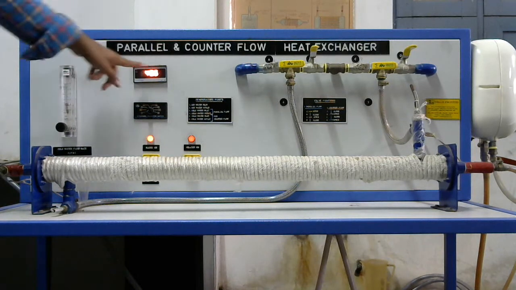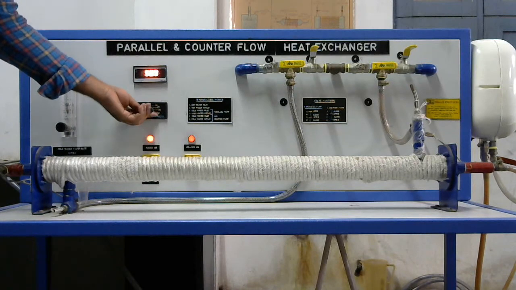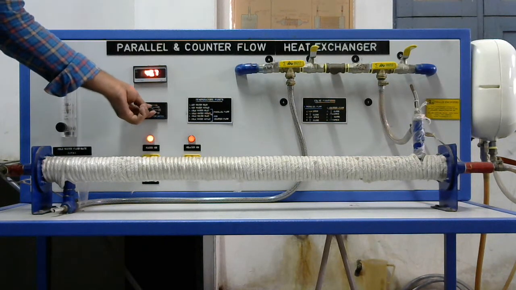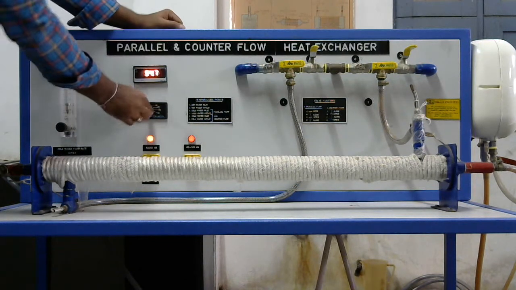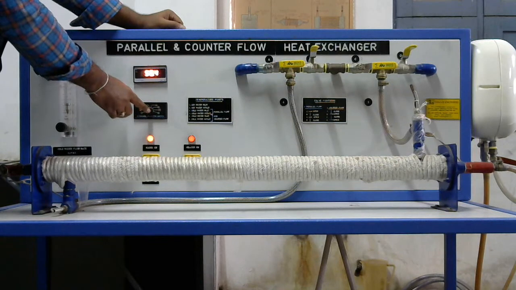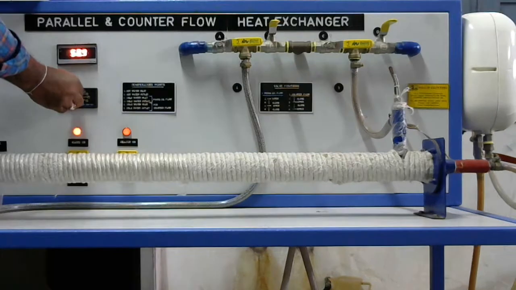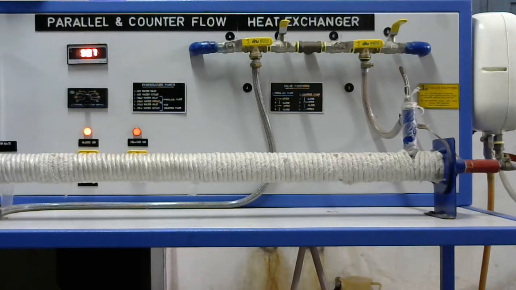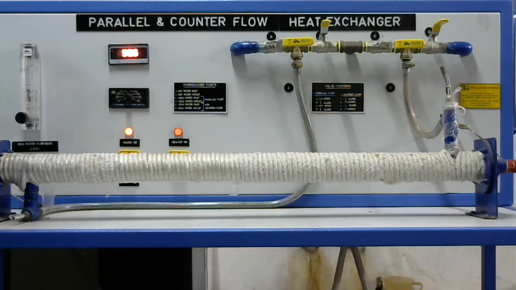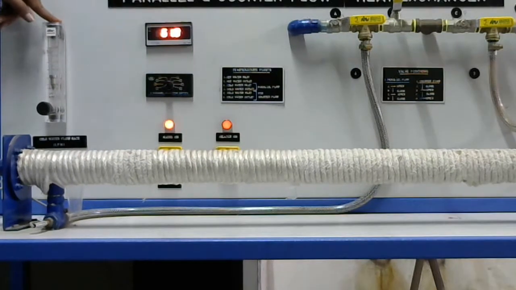Here you can see this is the temperature indicator, and this is the temperature knob. So 1, 2, 3, 4. These temperatures indicate: T1 indicates hot water inlet temperature, T2 indicates hot water outlet temperature, T3 indicates cold water outlet, and T4 indicates cold water inlet. Now here you can see this is the rotameter used to find out the flow rate of the cold water.